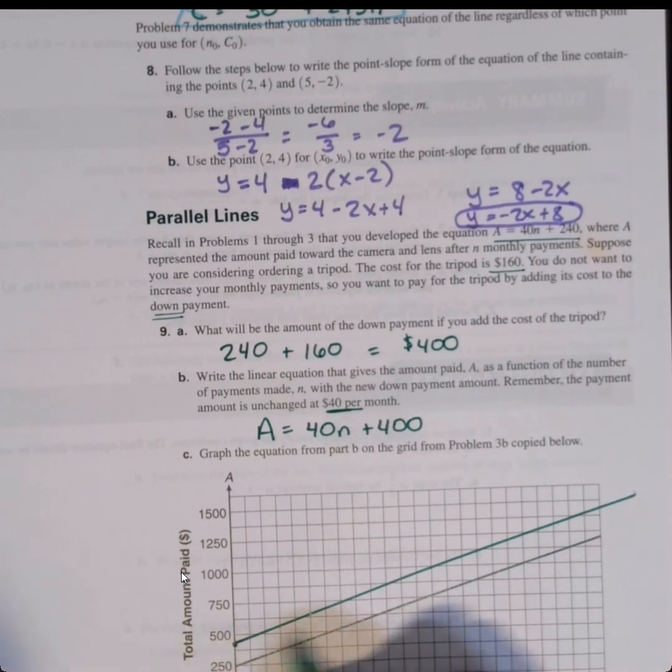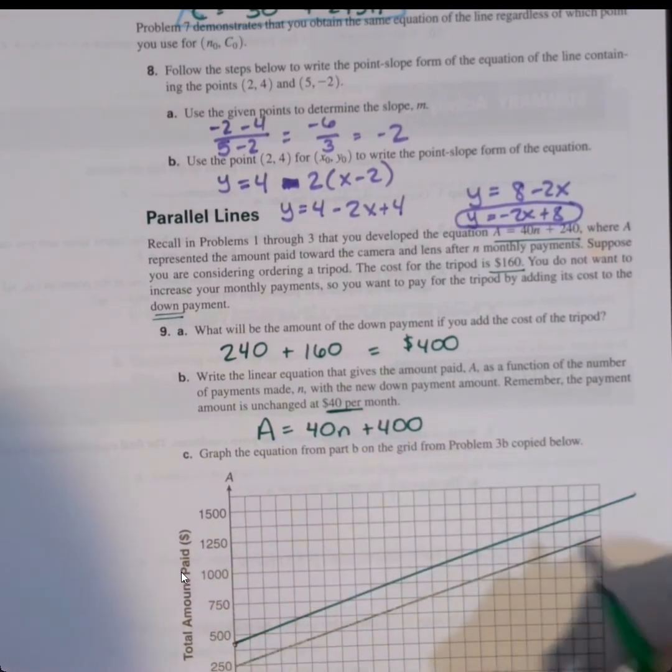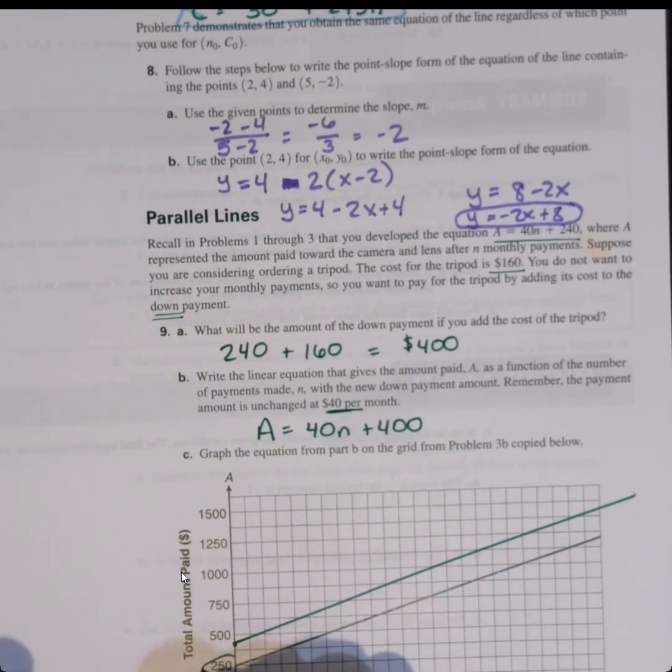Again, I eyeballed this knowing that these were going to be parallel. They were going to be parallel because the down payment didn't change. So I'm going to increase by 40 each time, and this one also increased by 40 each time. This was just the original starting at 250 picture, and this one now starts at 400. So I'm going to use Desmos to graph these to confirm.